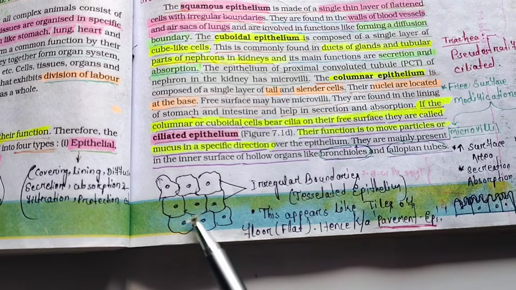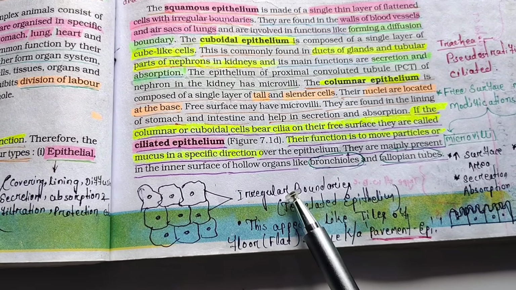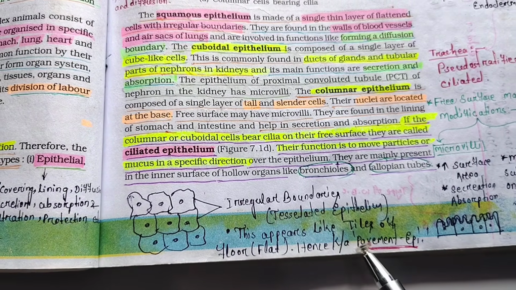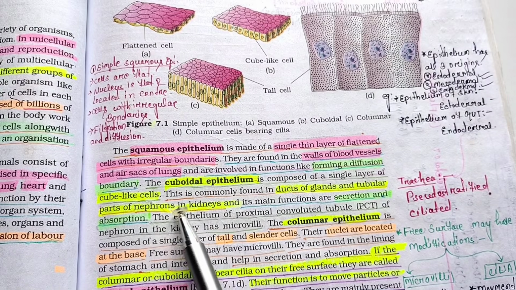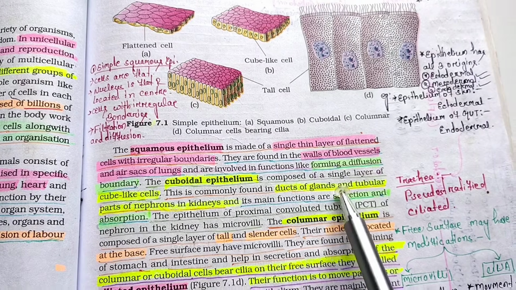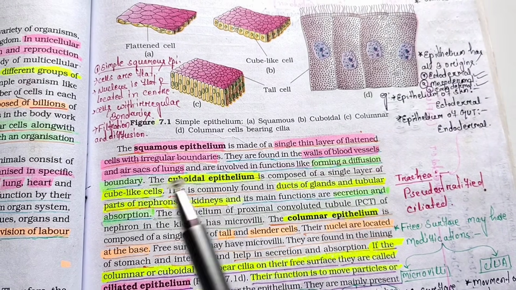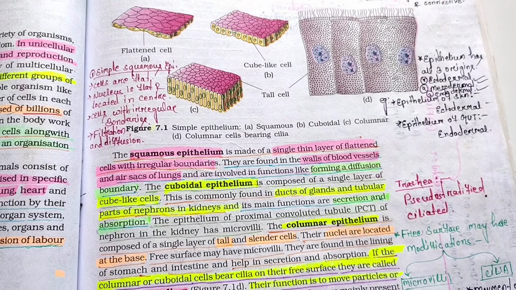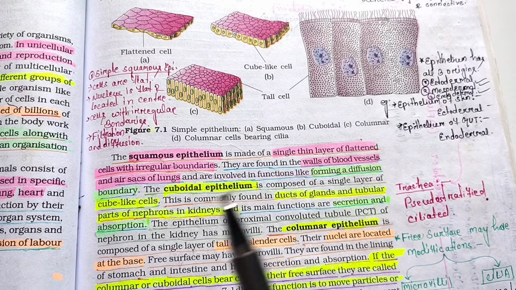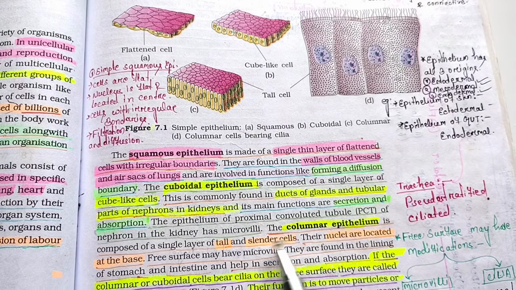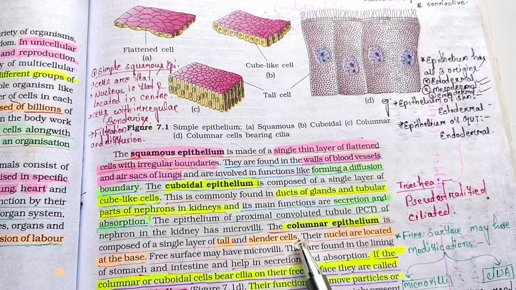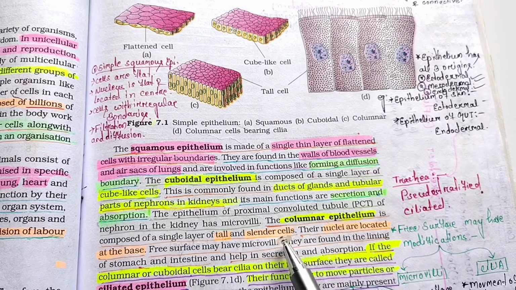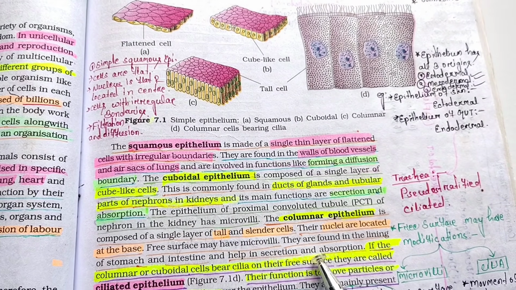So इसका irregular boundaries कुछ ऐसा दिखता है, इसीलिए इसको tessellated epithelium भी बोला जाता है, and it appears like tiles, so it is also called pavement epithelium. Then cuboidal epithelium. Cuboidal epithelium is composed of a single layer of cube-like cells. This is commonly found in ducts and glands, and in tubular parts of nephron in kidney. Then columnar epithelium is composed of a single layer of tall and slender cells. Their nuclei are located at the base of the cell and free surfaces may have microvilli. They are also found in the lining of stomach and intestine.